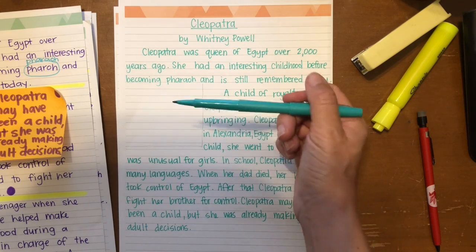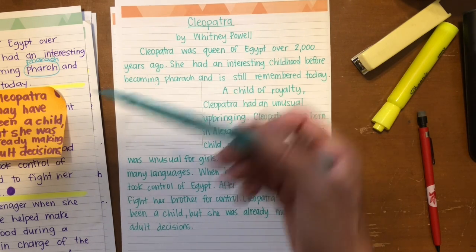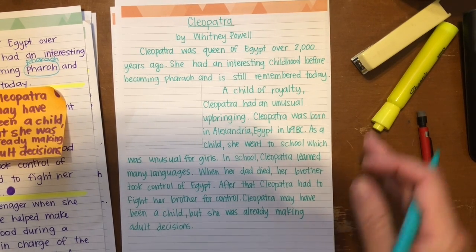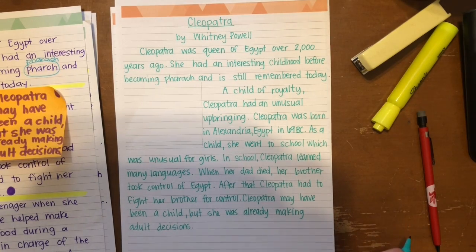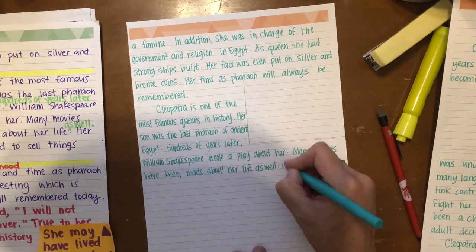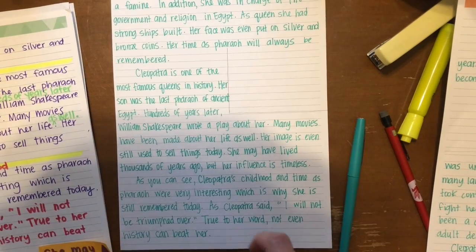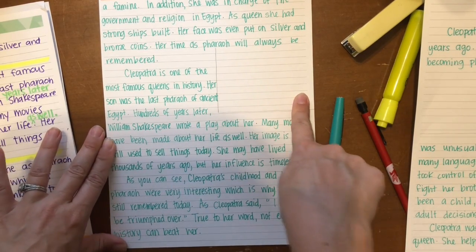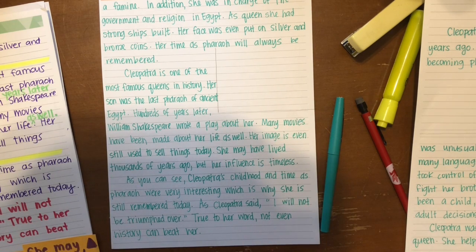And then I can either print out a picture, this is going to be my map of Alexandria, or I can draw one in myself. And I'm just going to keep writing and leave some space for my illustration of Cleopatra towards the end. So as you can see, I left a box here as well where I can add in an illustration of Cleopatra, and now I just have to decide, do I want to draw these in myself or do I want to print something off of the computer? And either way works. And we know if you're drawing something in yourself that it might not be perfect, and that's okay.